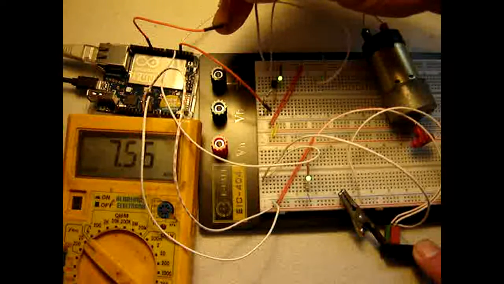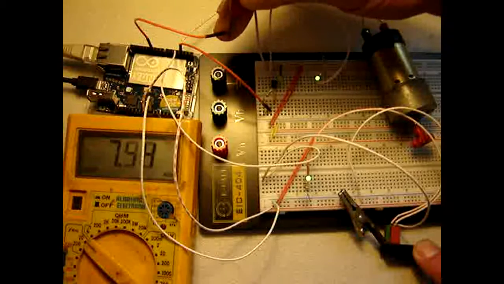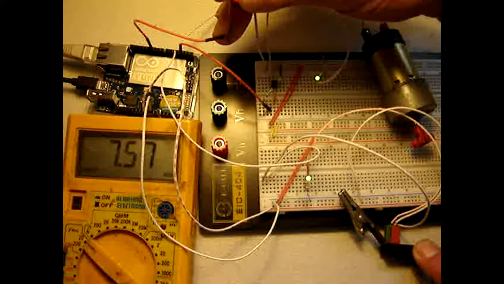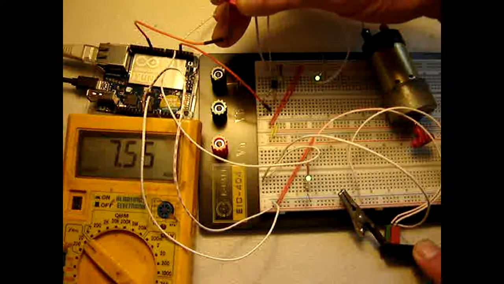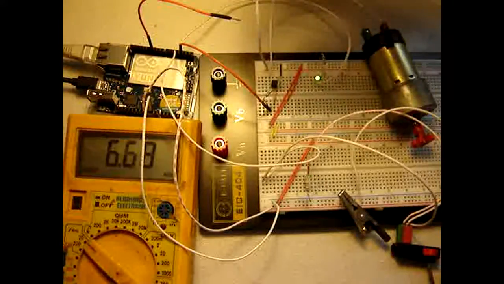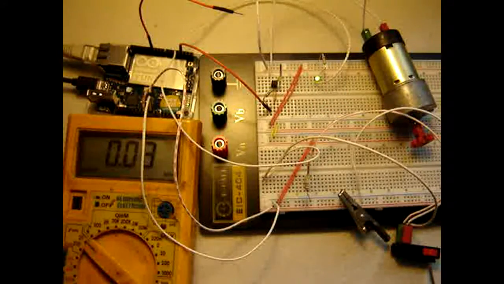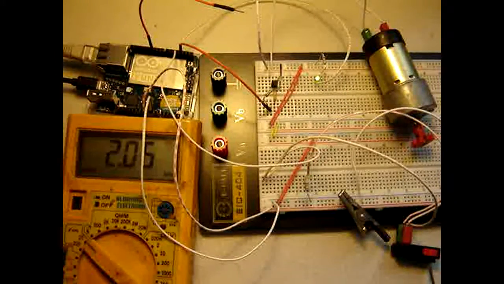But I am not measuring a frequency I like. It should be something like 0.06 or maybe 245. But not like this. Nothing like it. So this experiment is not what it should have been.